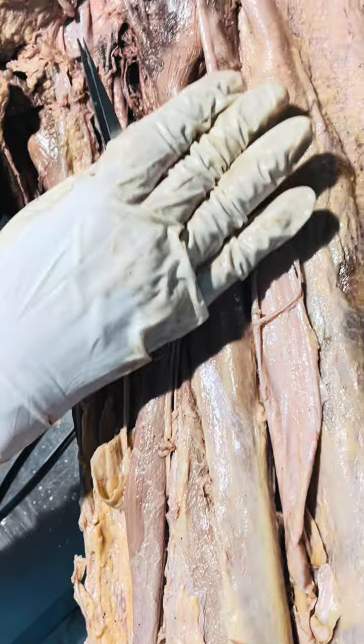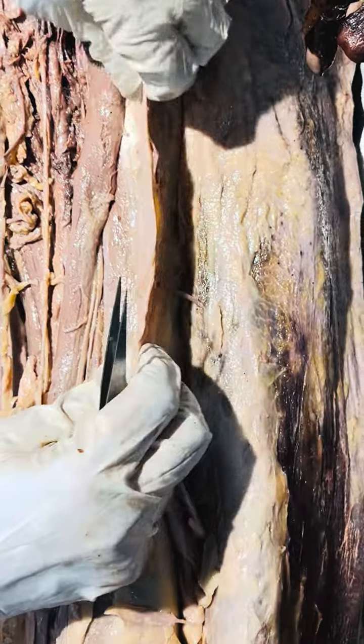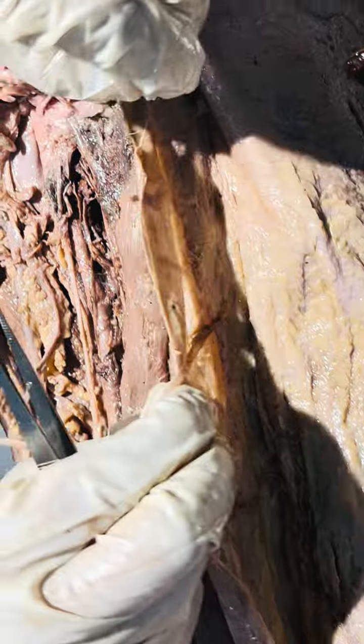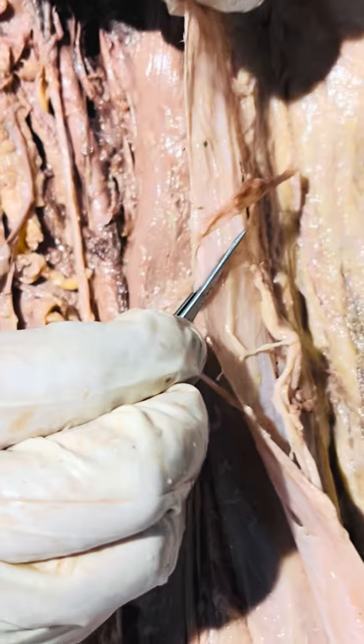Now the roof of the femoral triangle is formed by the deep fascia or fascia lata of the thigh. So this is the deep fascia of thigh. You can see here, this is the deep fascia of thigh or the fascia lata of thigh.